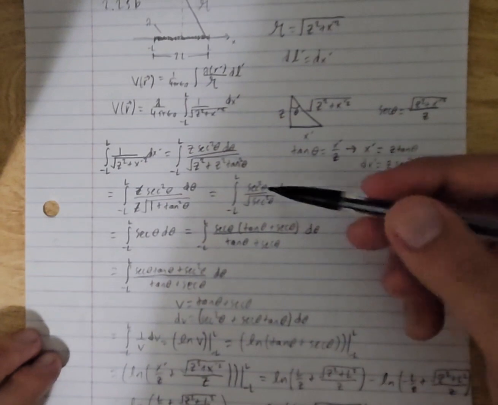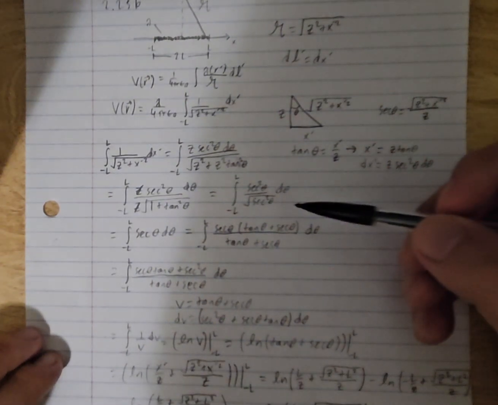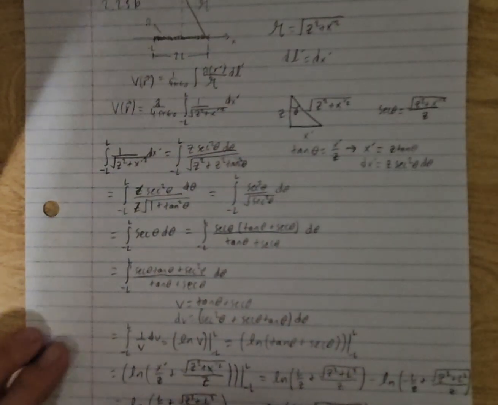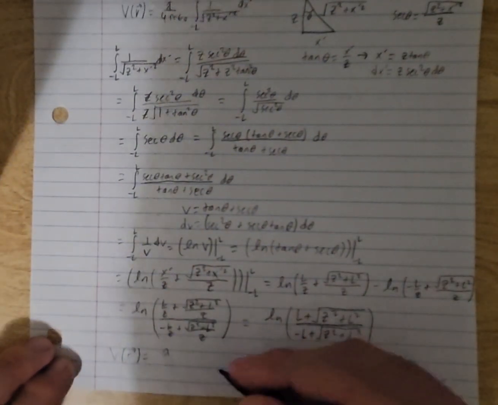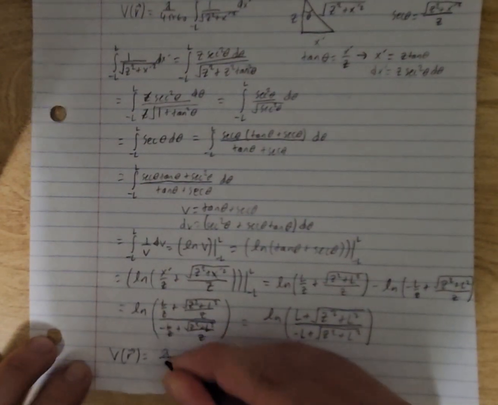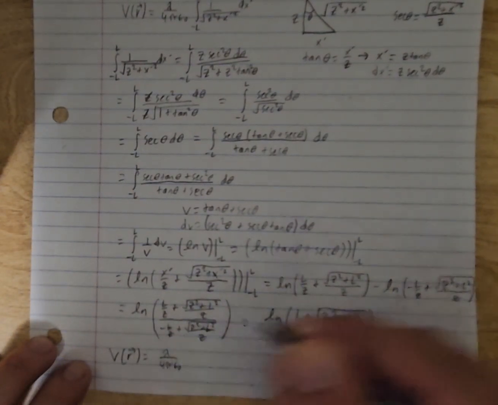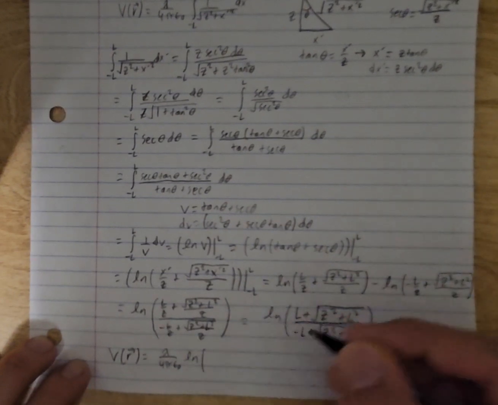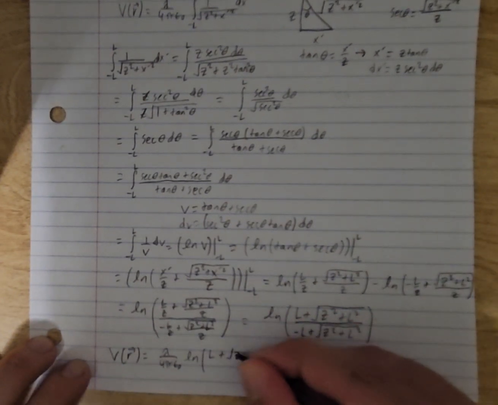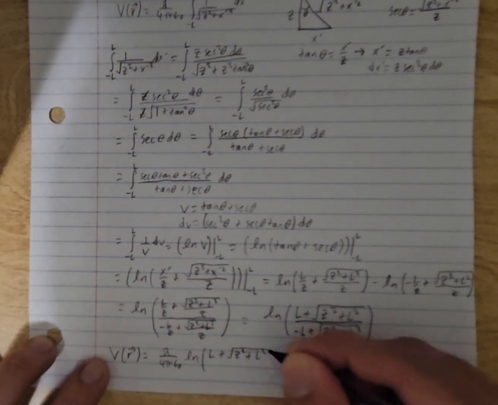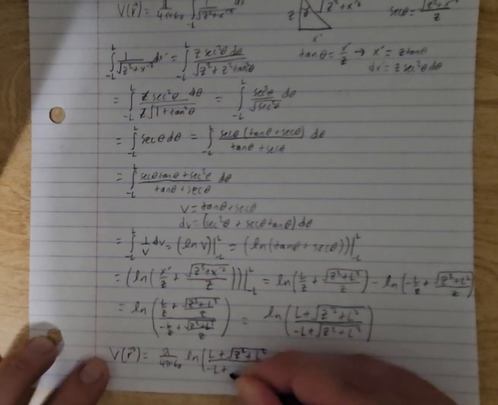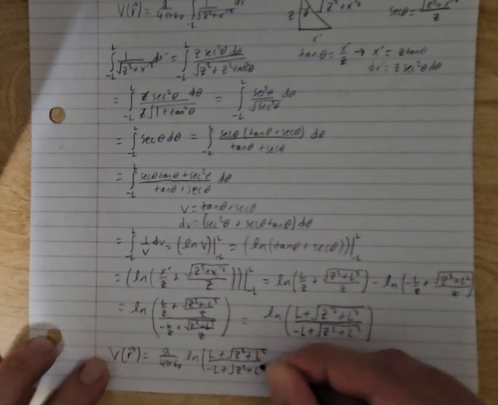And now we can plug that back into our original potential, giving us lambda over 4 pi epsilon naught times the natural log of L plus the square root of Z squared plus L squared over negative L plus the square root of Z squared plus L squared.